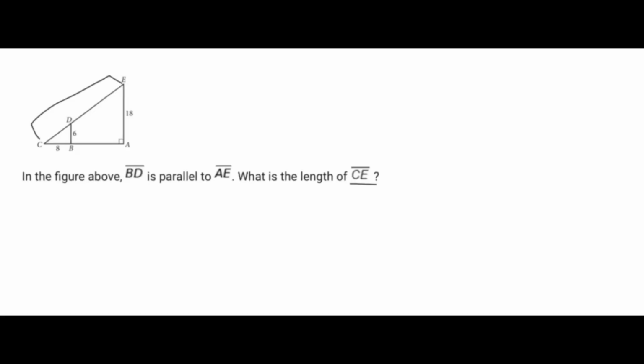Cannot draw today. All right, so first off, what is the scale factor? Well, we know the two corresponding sides here. We can look at right here, 6 and 18. So that's a scale factor of 3 between those two triangles, right? And now we just want to find the missing side length CD, because if we find that, we're going to scale that up in order to find CE.